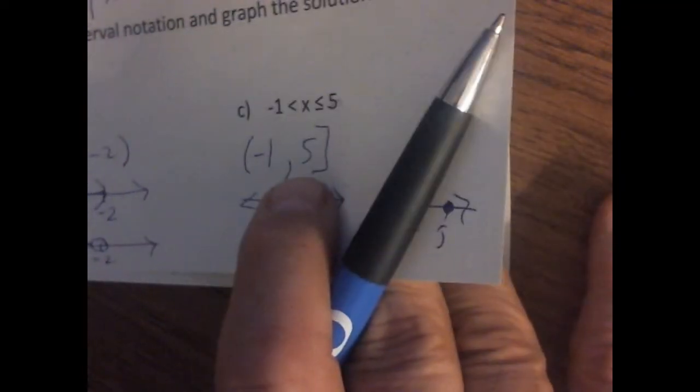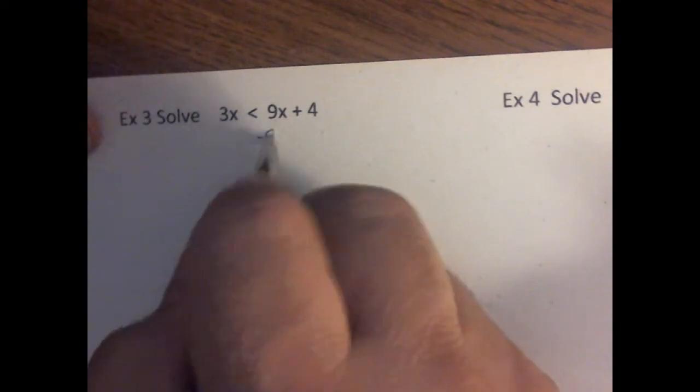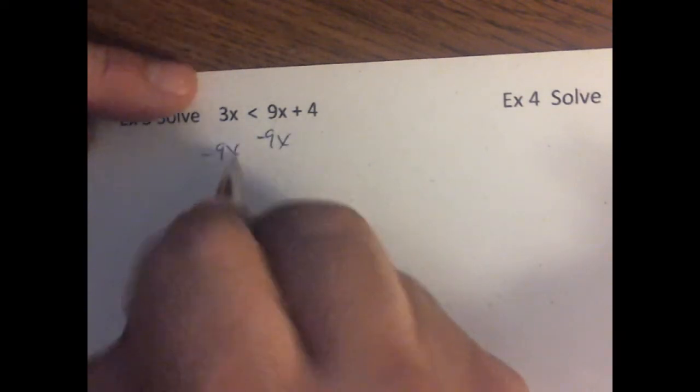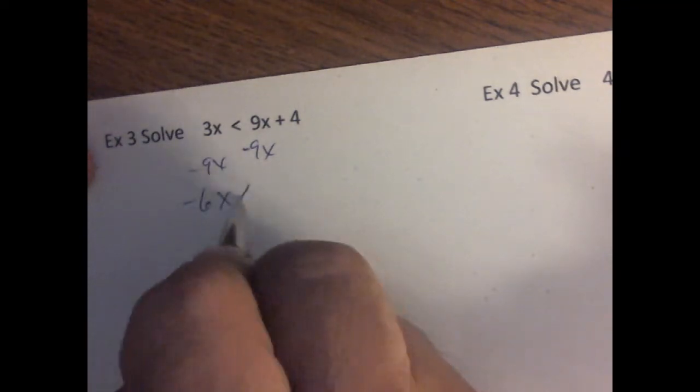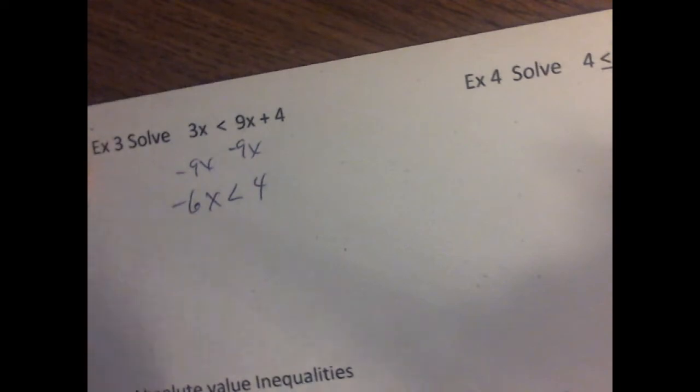Okay, so that's kind of how to show our solutions. Now we want to look at solving. Same rules apply, don't forget that. I'm going to get my x's on one side, everything else on the other. So if I'm solving this inequality here, I'm going to subtract 9x from both sides. And that leaves me -6x less than 4.